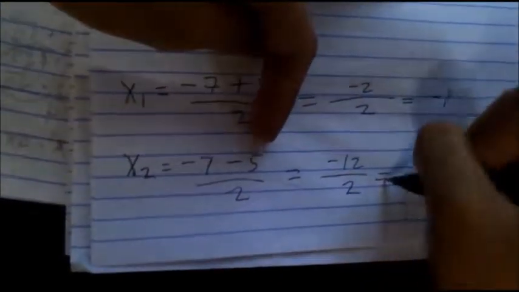Then negative 7 minus 5 is equal to negative 12 over 2. Negative 12 divided by 2 is equal to negative 6. Then our roots are negative 1 and negative 6.